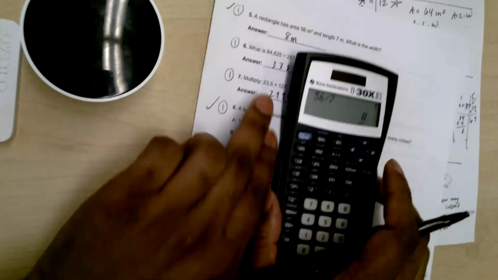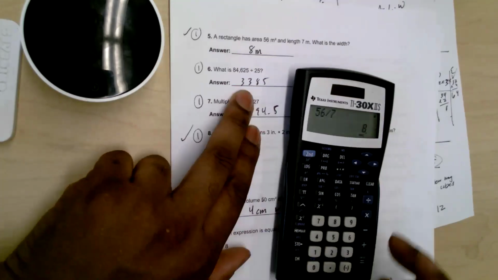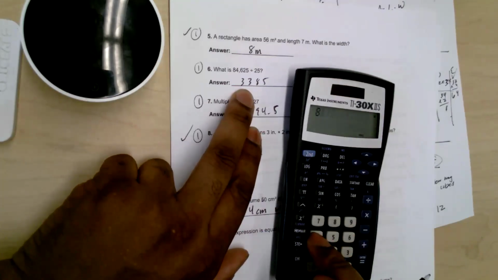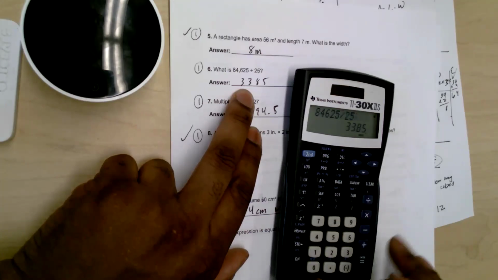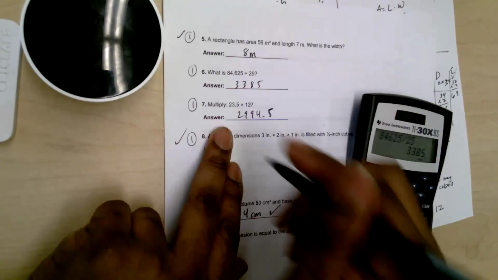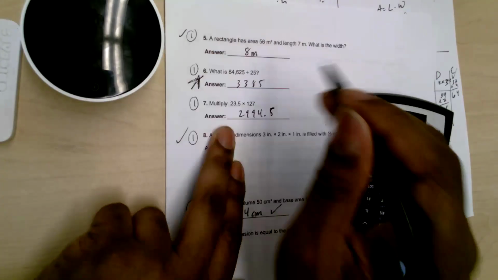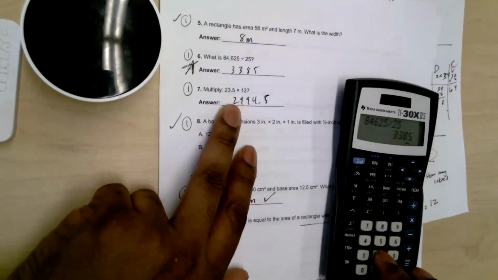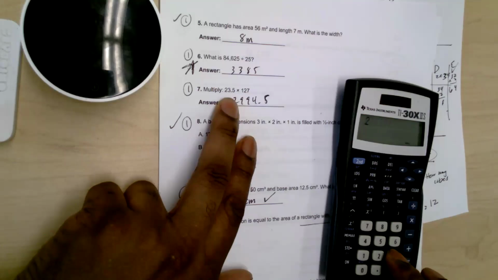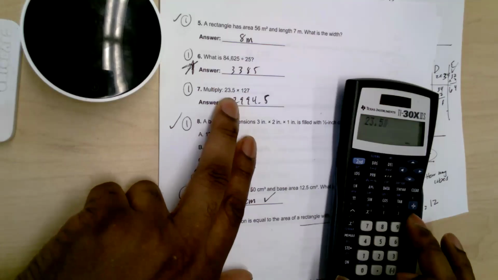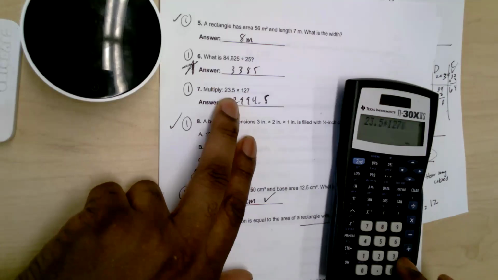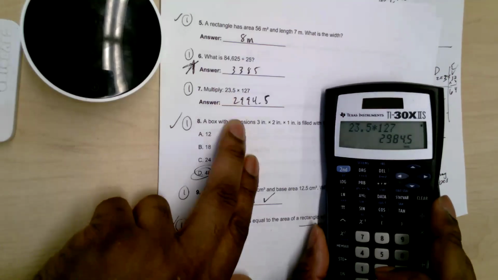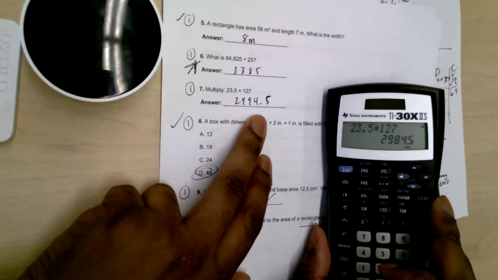Ooh, this is the part that I'll be struggling on. 84,625 divided by 25 is 3385. Got that correct. Let's go. Ooh, this is another one. I get stressed. 23.5 times 127 is 2984.5.